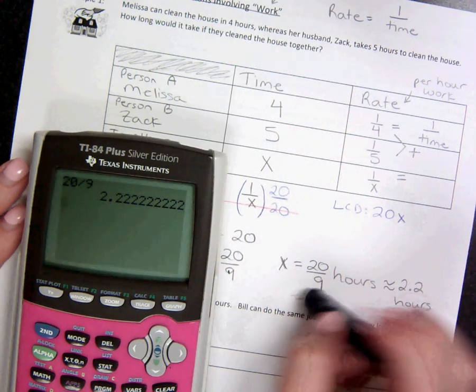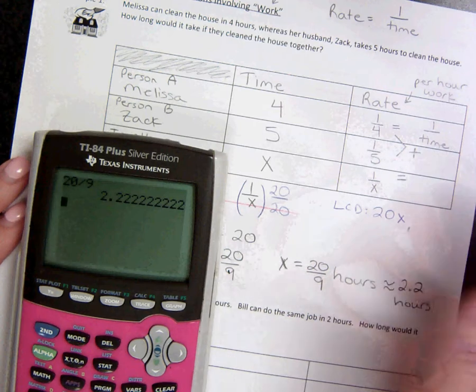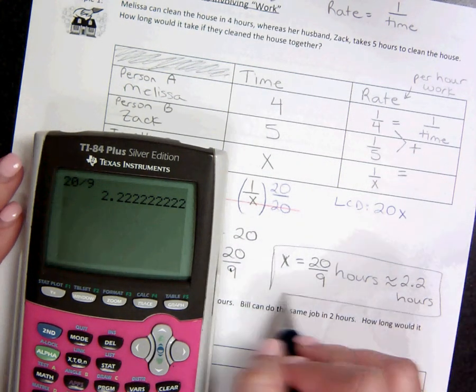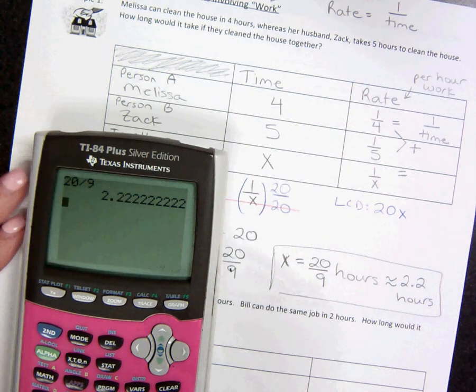So assuming they don't bicker, which husbands and wives like to do, but pretending they work perfectly together, that's how long it would take them working together.